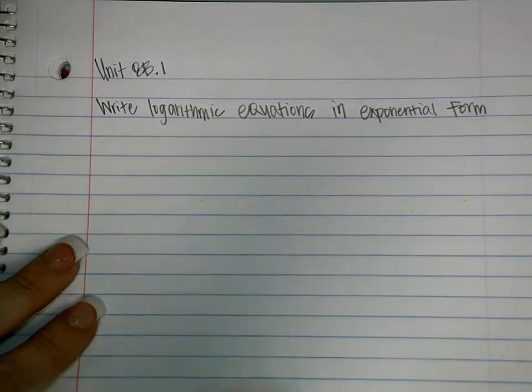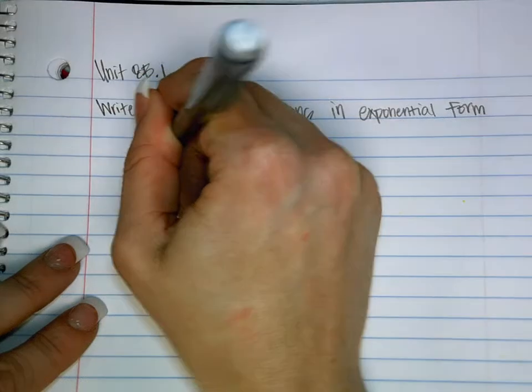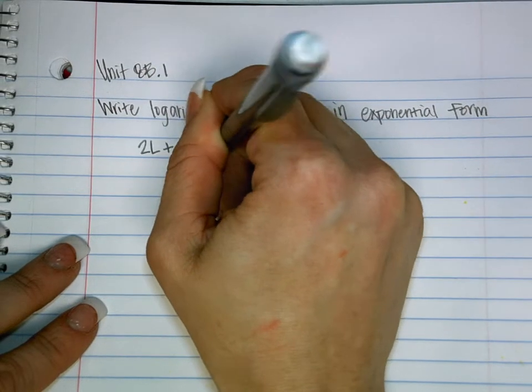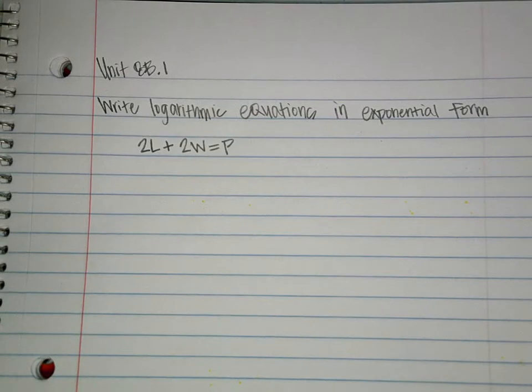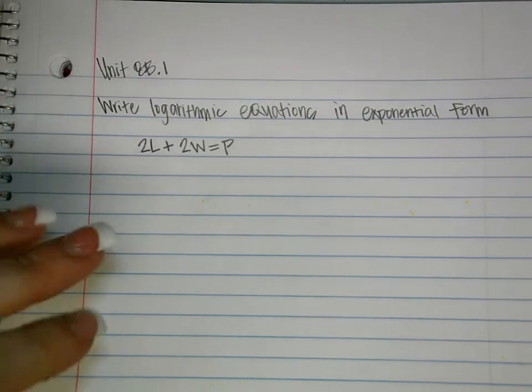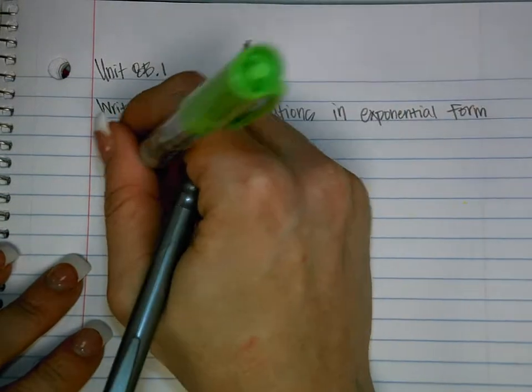Okay, if I gave you the equation for perimeter, which is 2L plus 2W equals P, what does it mean if I ask you to solve for something? You solve it. No, but what does that mean to solve? What do you have to do to solve? Don't tell me the steps. Find the answer. Get a variable by itself, or get it alone, okay?